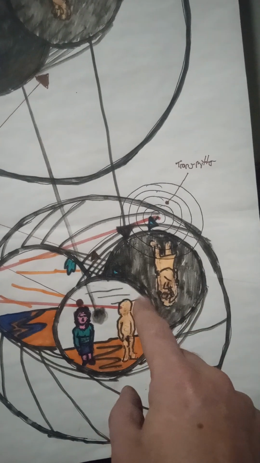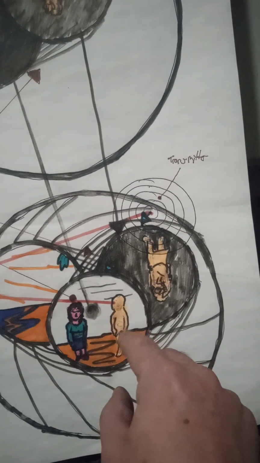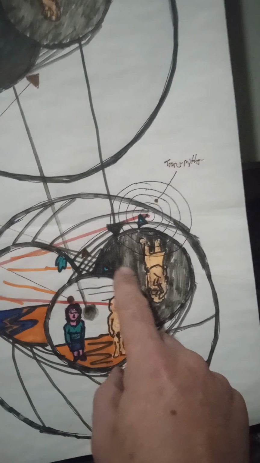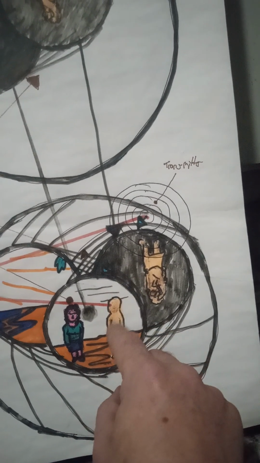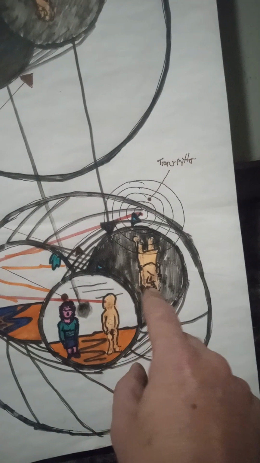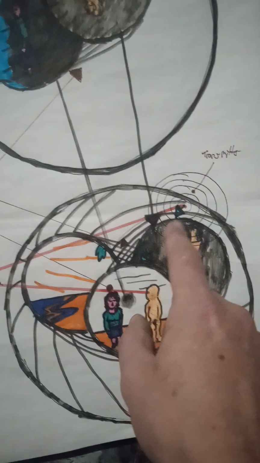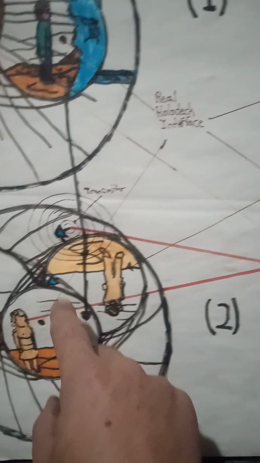And her real form is now a virtual form, and his form would still be a virtual form.